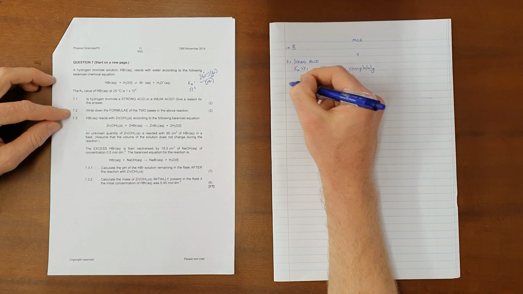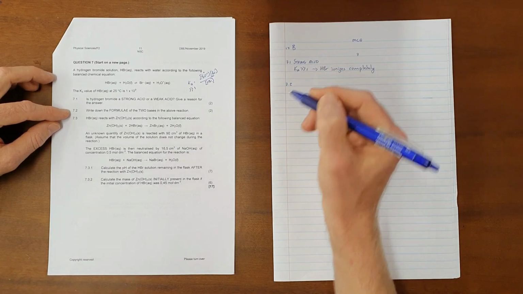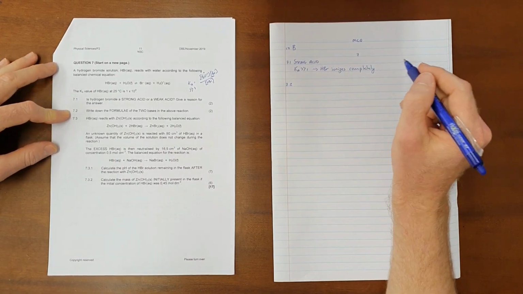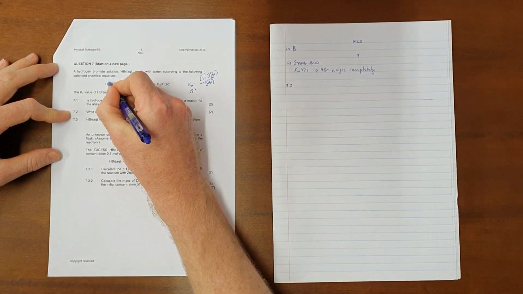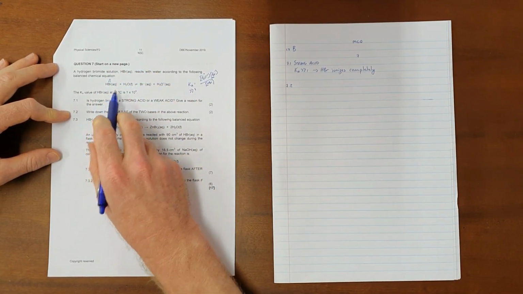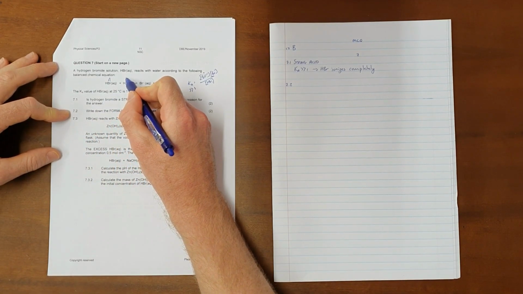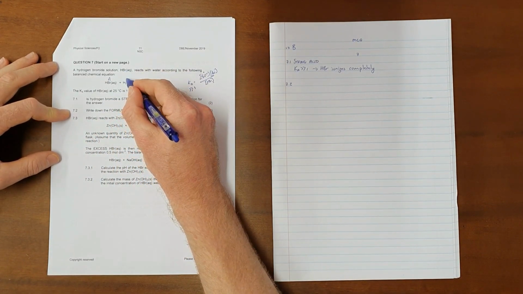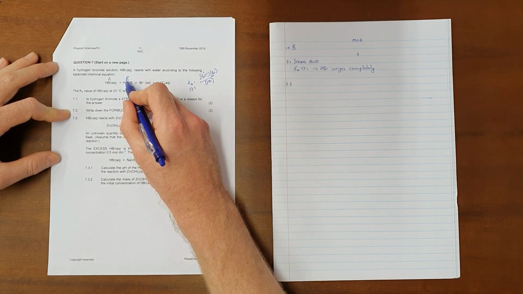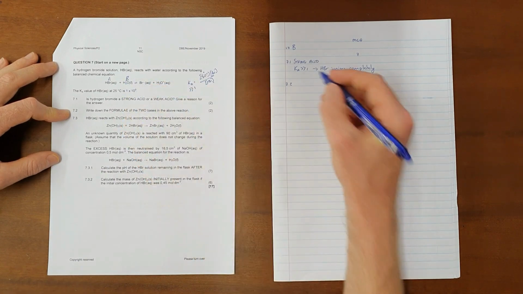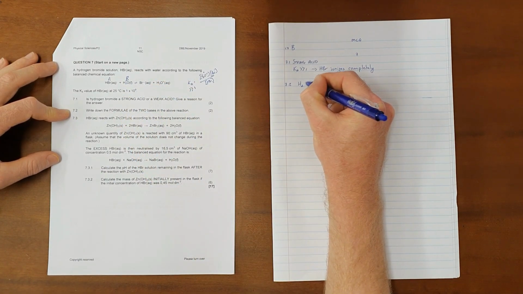Question 7.2. Write down the formulae of the two bases in the above reaction. And so we can see in this reaction hydrogen bromide is an acid, and it must be reacting with water, which we know is an ampholyte, but in this case is acting as a base because it is accepting a proton to become hydronium. So it is a proton acceptor, which makes H2O a base.